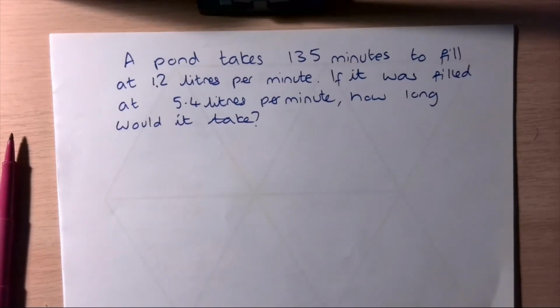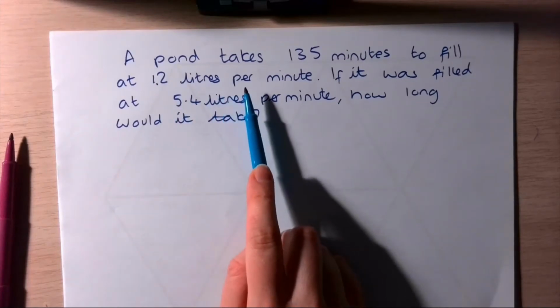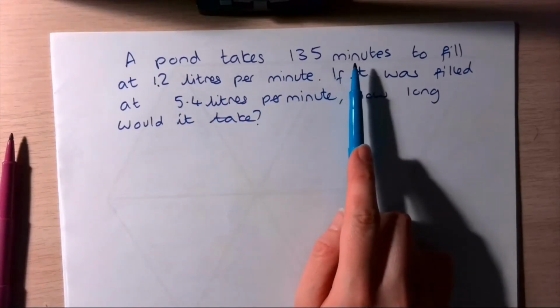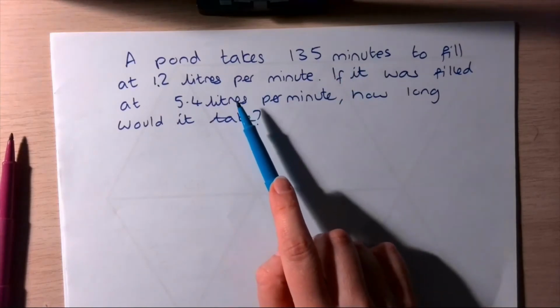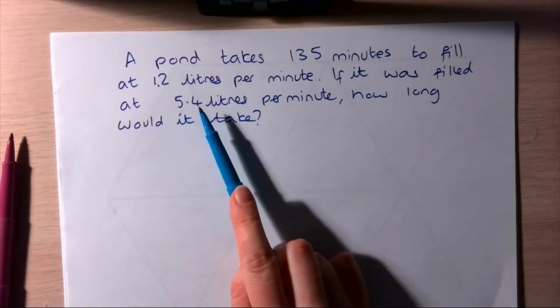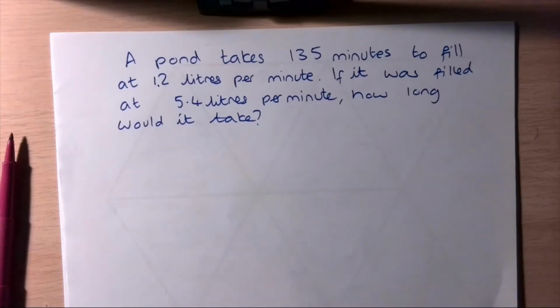So we've got a pond and we're saying if it fills up at this speed, 1.2 litres a minute, it's going to take 135 minutes until it's full. But then we're saying, what about if we put more water in and it was going in at 5.4 litres a minute, how long will it take then? And that's what we're going to work out.